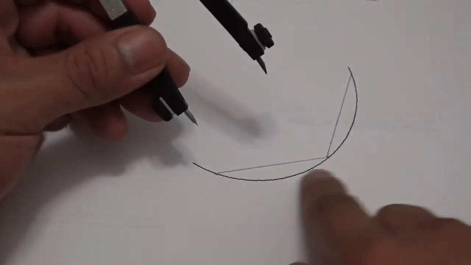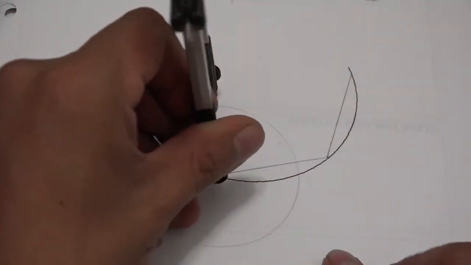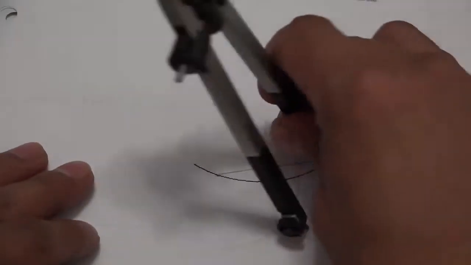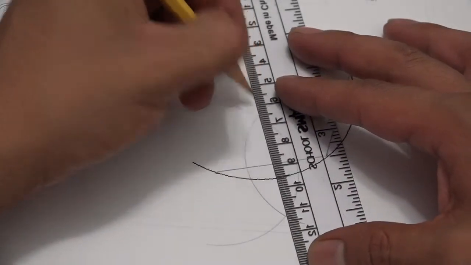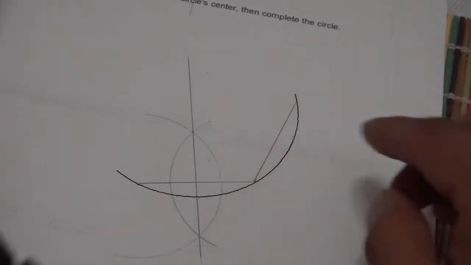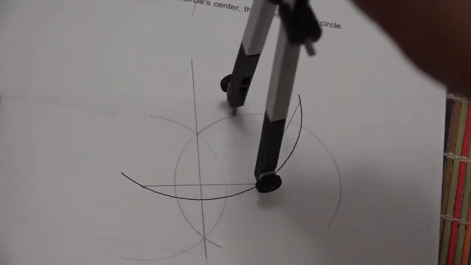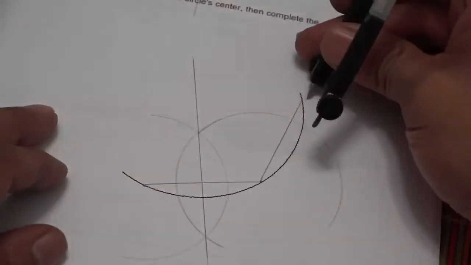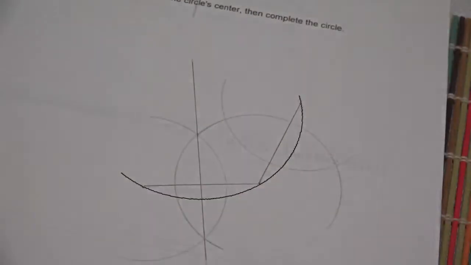Okay, so I'm gonna do the perpendicular bisector right here. So perpendicular bisector right here, I go like this. I draw my line. See that? And now I'm gonna do the perpendicular bisector of this line right here. So I open more than halfway, okay, and I do like this. Now I go to the other end point of the segment, and I do the same thing, and I got my perpendicular bisector.